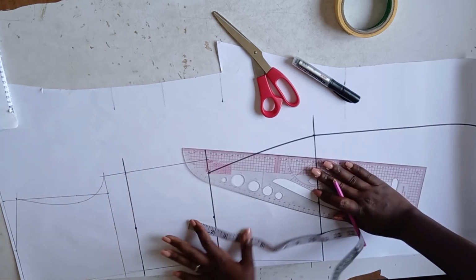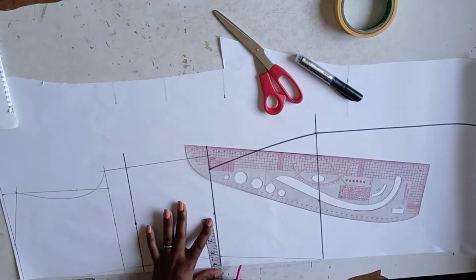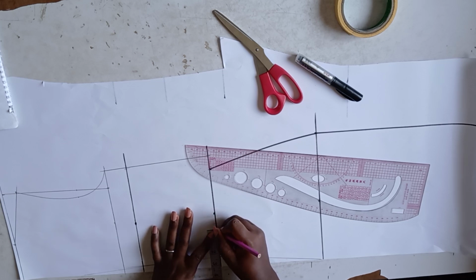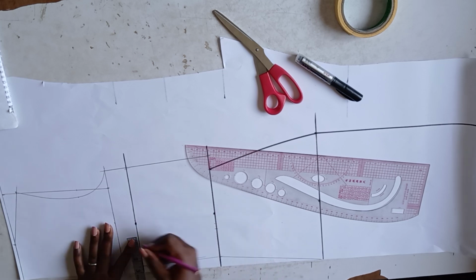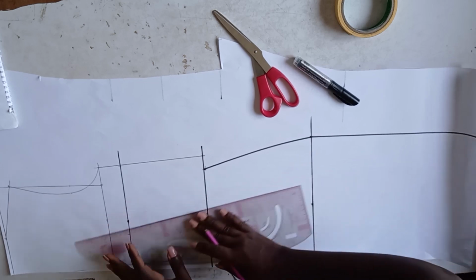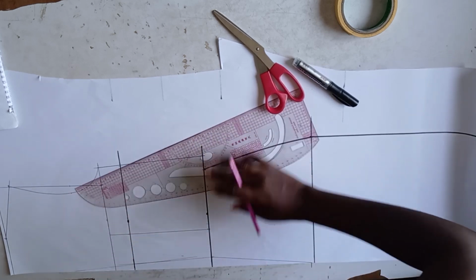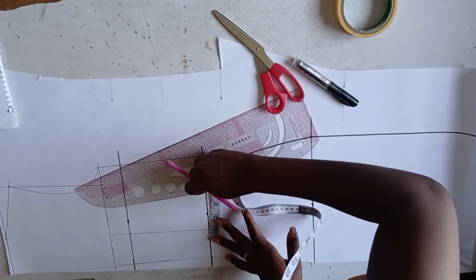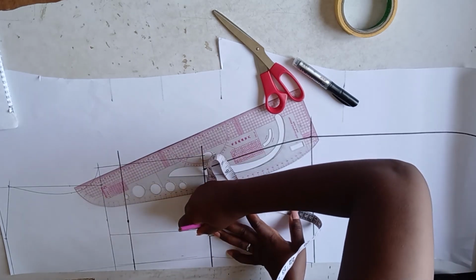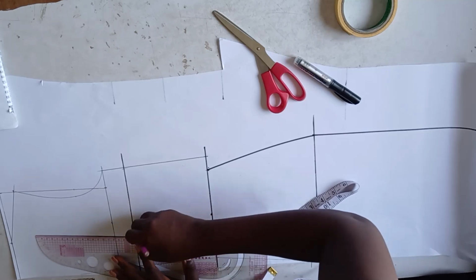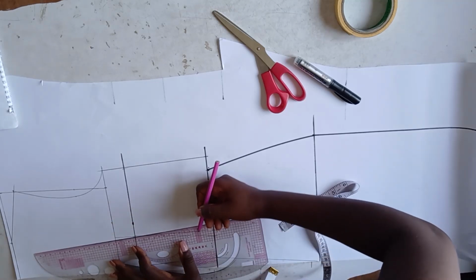So we have this, my bust nipple to nipple is 7, it's 3 divided by 2. I have this for my dart line, so I'm going to be ruling it out and divide the difference we have here, which is 1 inch, on both sides, so it will be 0.5 on both sides. So I'll connect it like this.